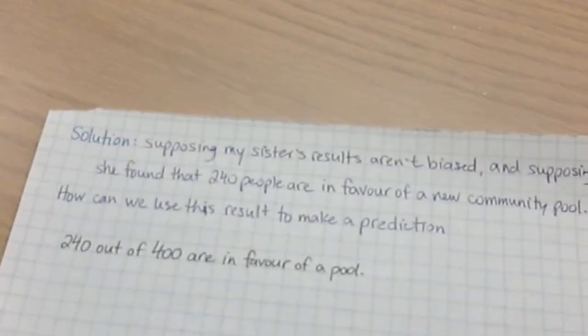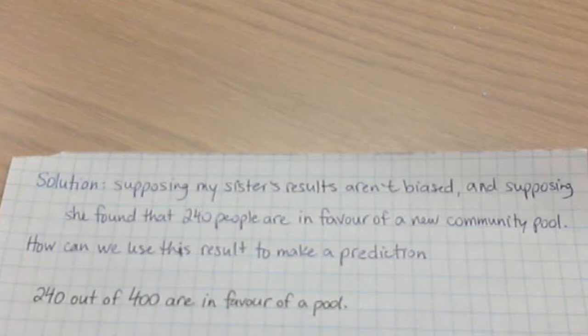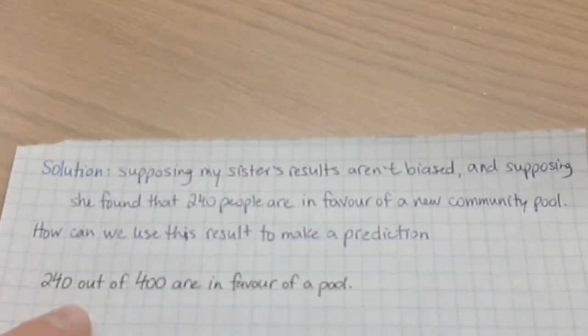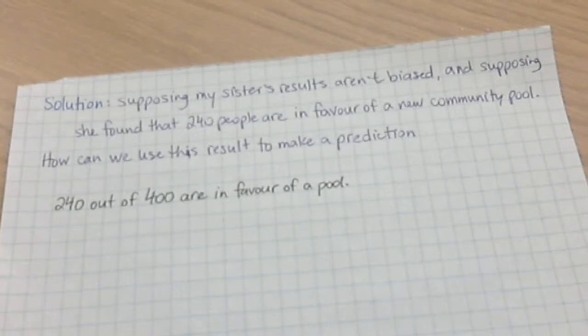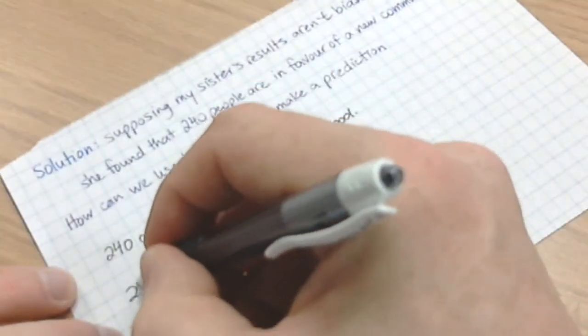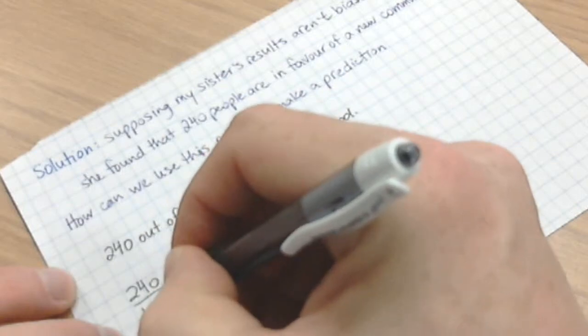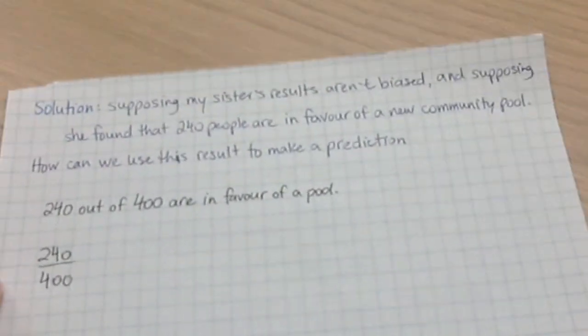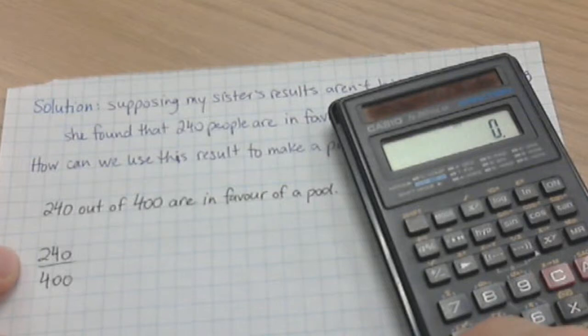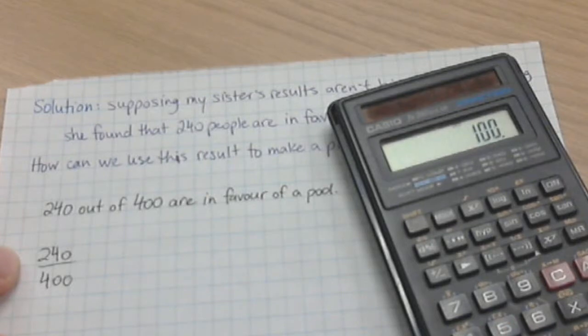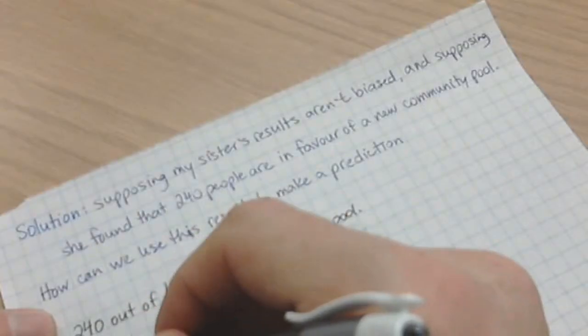So, we move on to this. Supposing that her results are not biased, and supposing that she found that 240 people are in favor of a new community pool, how can we use this result to make a prediction? What we have is the information that 240 out of 400 are in favor of a pool. So we can write that as a fraction, 240 out of 400, and from that number we can convert it to a percentage. So we'd have 240 divided by 400 times 100, which gives us 60%.